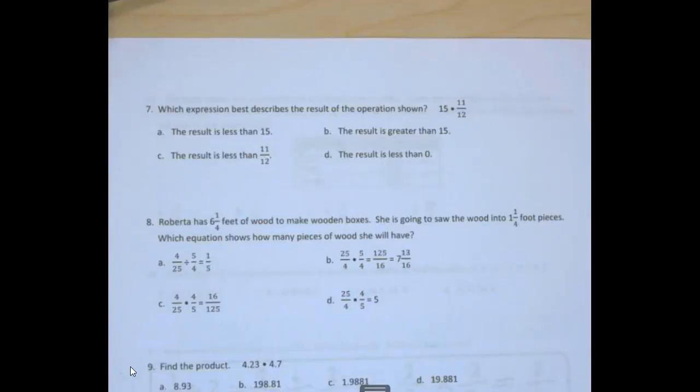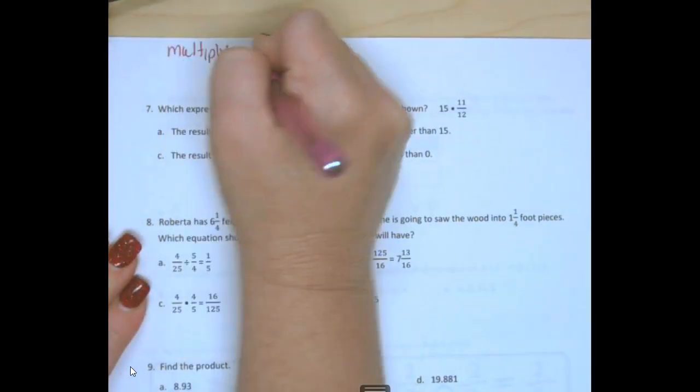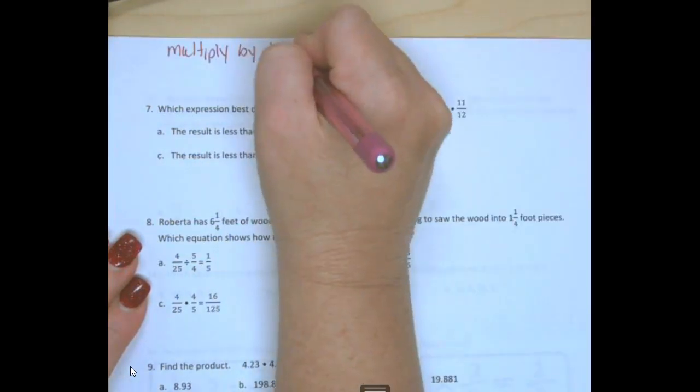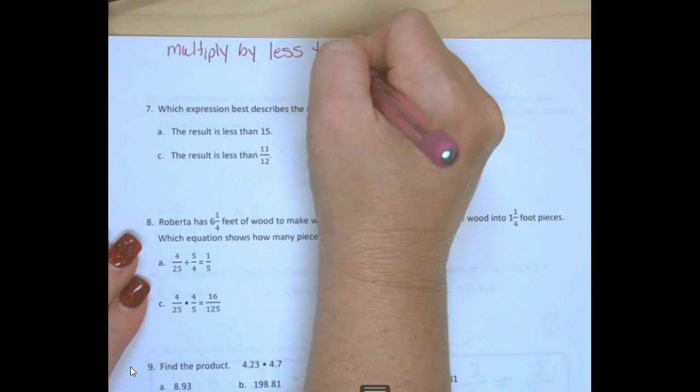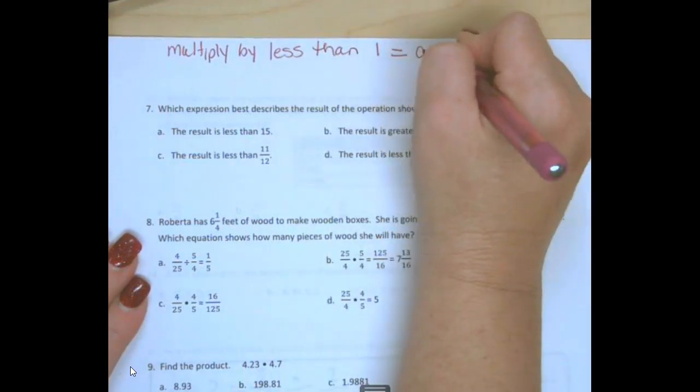Okay, so which expression best describes the results of the operation shown? Let me give you a hint. When you multiply by less than 1, your answer is smaller.